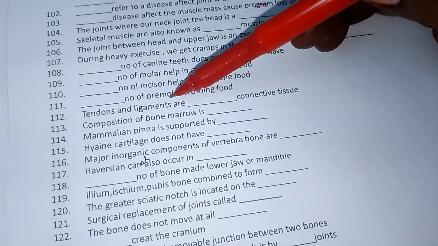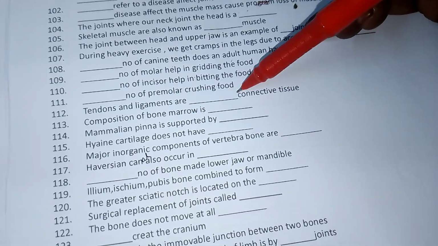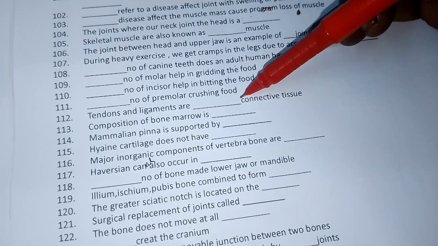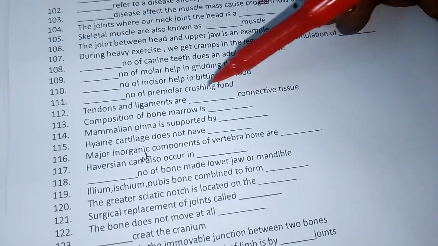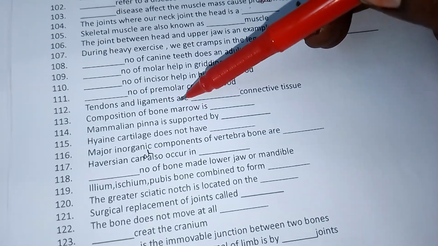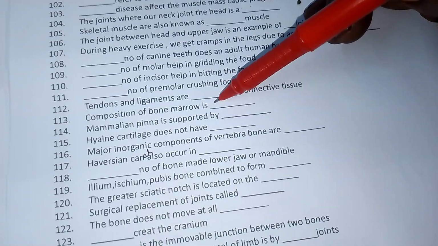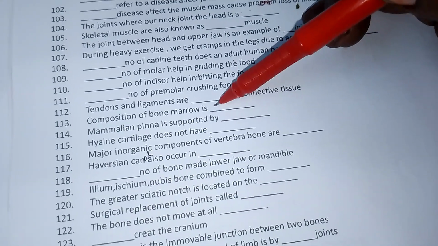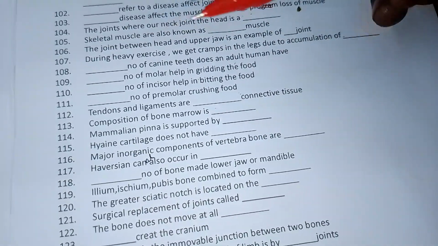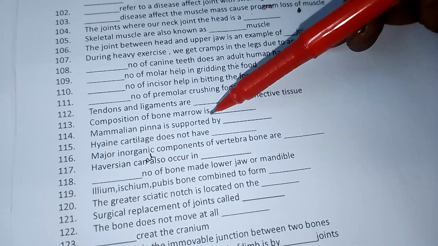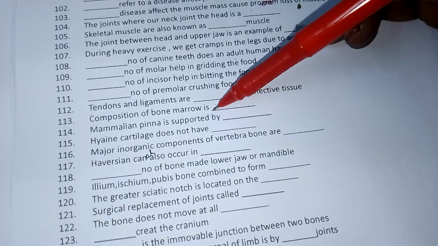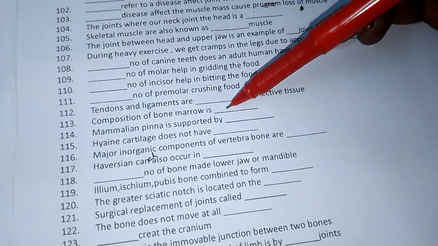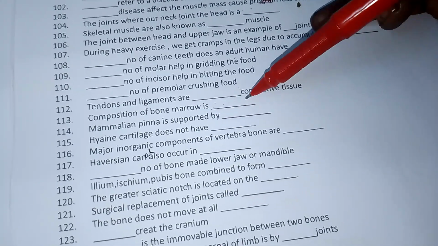Tendons and ligaments are fibrous connective tissues. What is the composition of bone marrow? Bone marrow is the hollow cavity between the bones. It is composed of adipose tissue, areolar tissue and blood.